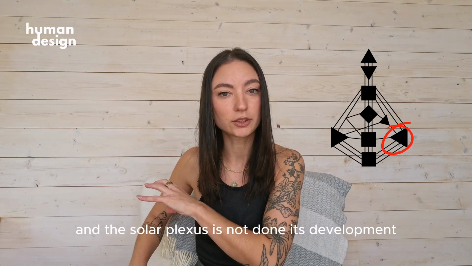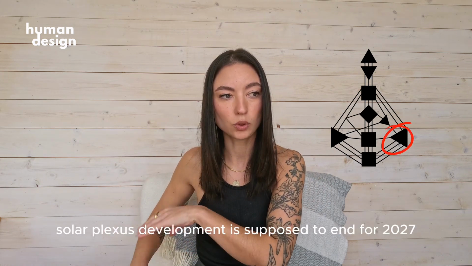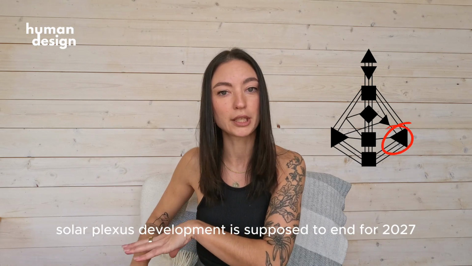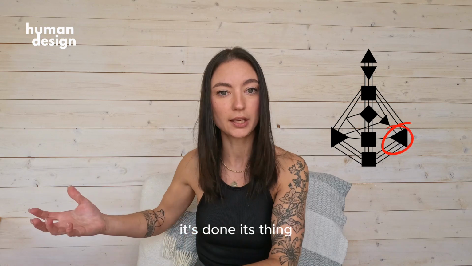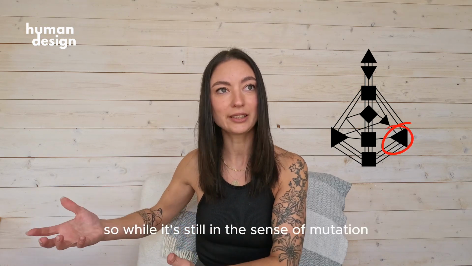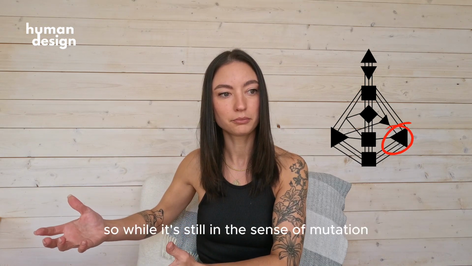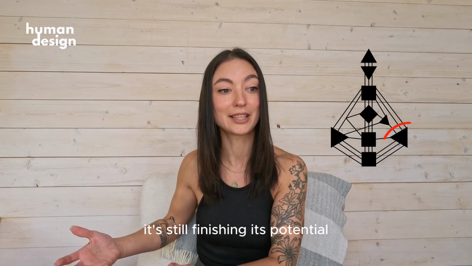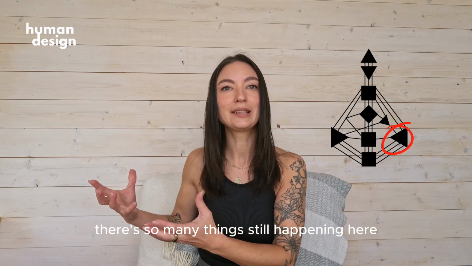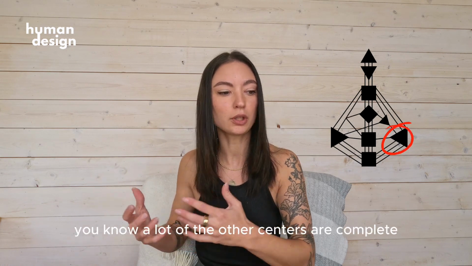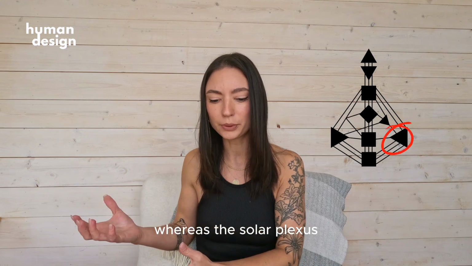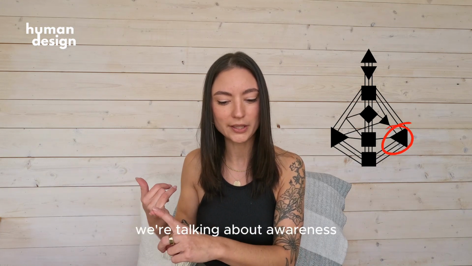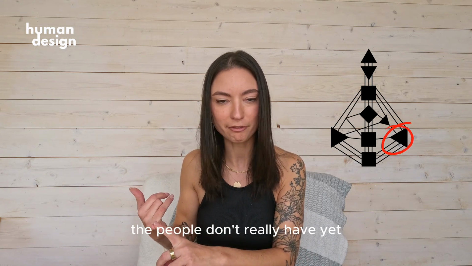And the solar plexus is not done its development. Solar plexus development is supposed to end in 2027. Then it's a mutated center. It's done its thing. So while it's still in the sense of mutation, it's still finishing its potential. There's so many things still happening here. You know, a lot of the other centers are complete and ancient, whereas the solar plexus, we're talking about awareness that people don't really have yet.